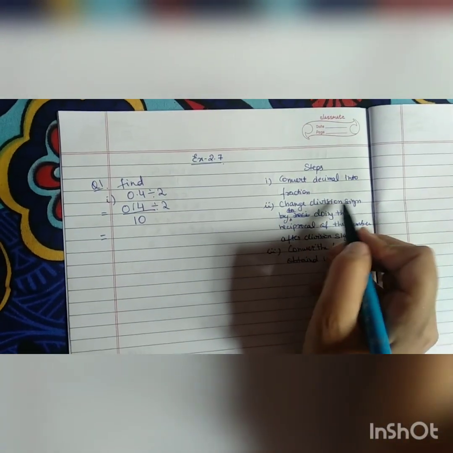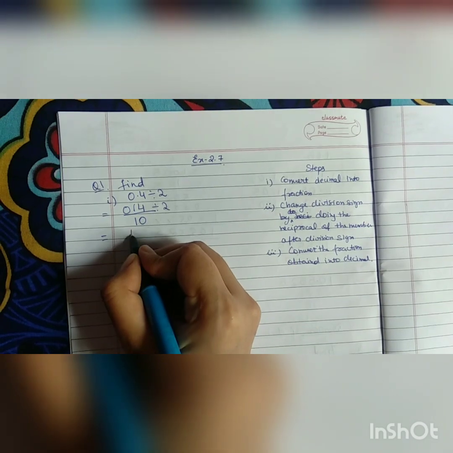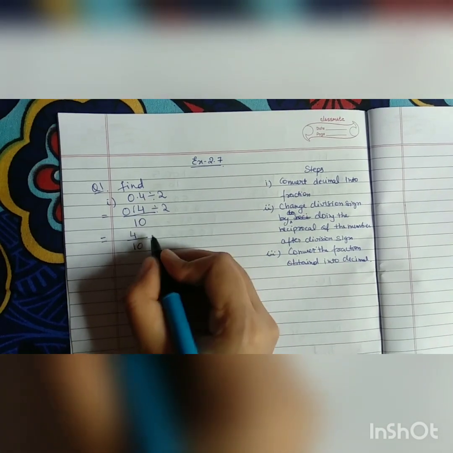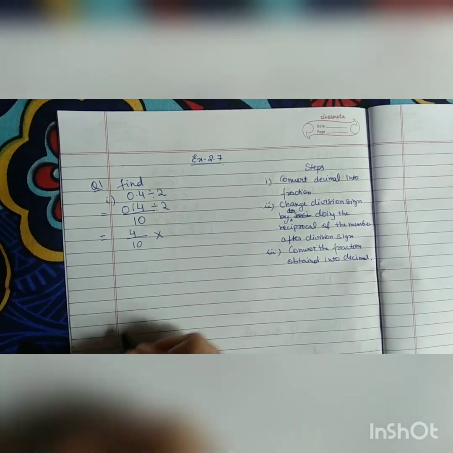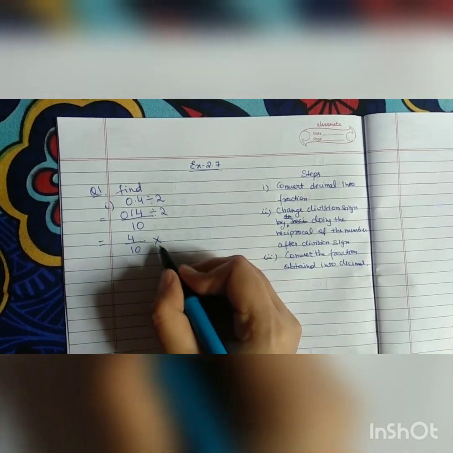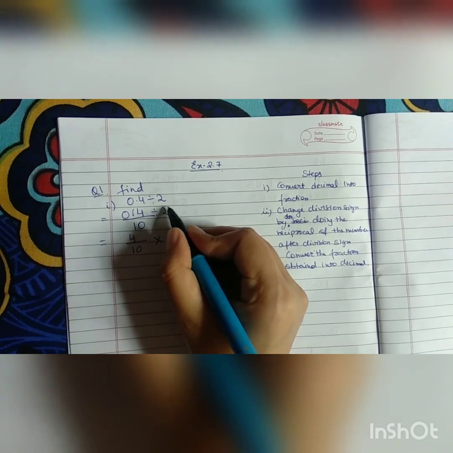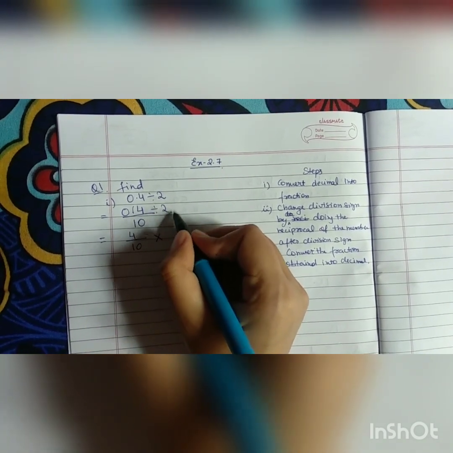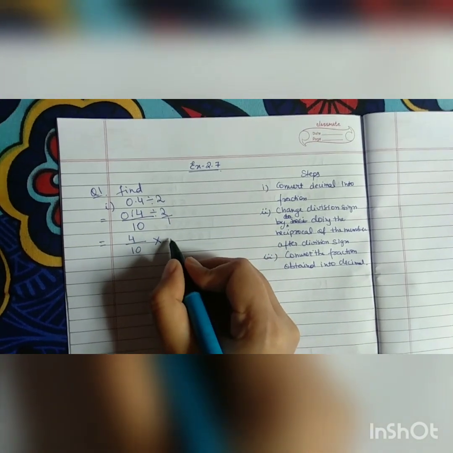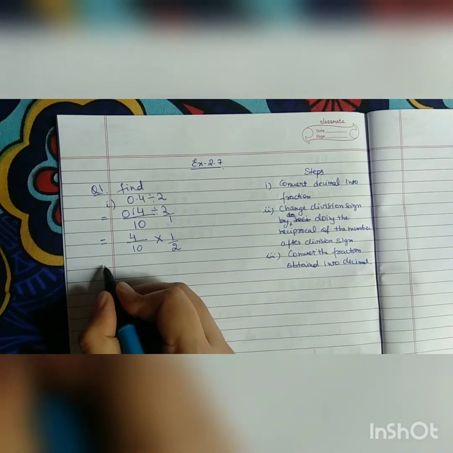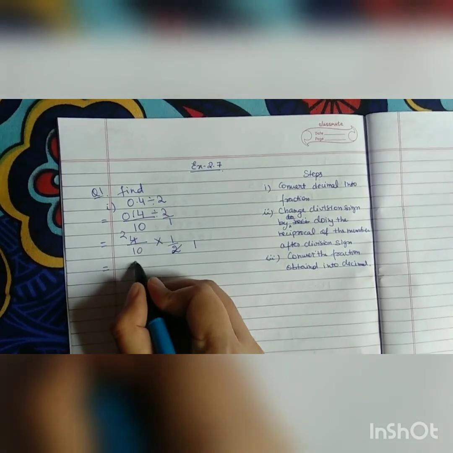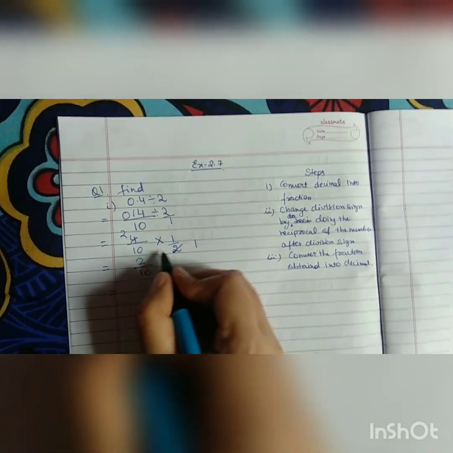Now the second step is to change the division sign. The division sign gets converted into a multiplication sign, and to do that we have to take the reciprocal of the number after the division sign. So the reciprocal of 2 is 1 by 2. Now we will simplify this. 2 1s are 2, 2 2s are 4, so it will become 2 by 10. Now this is the fraction obtained.